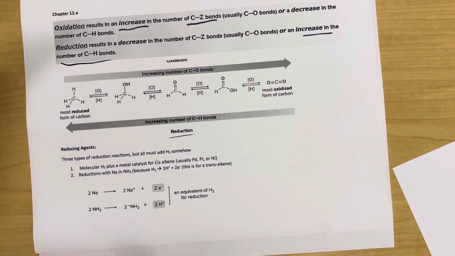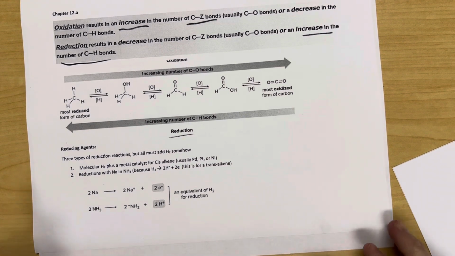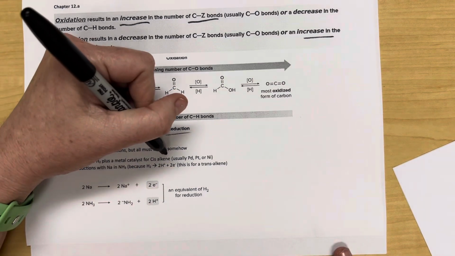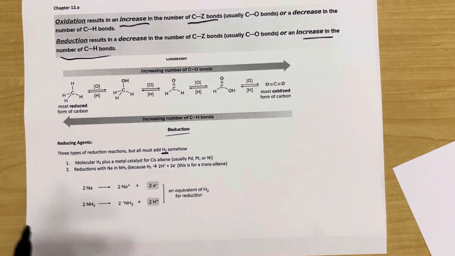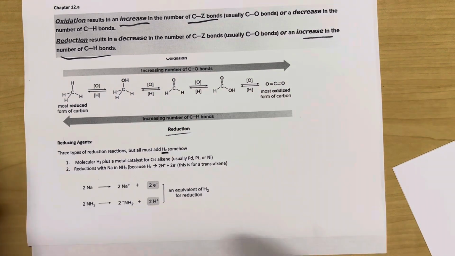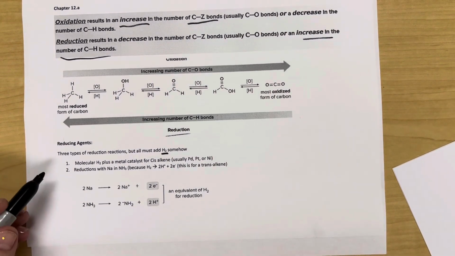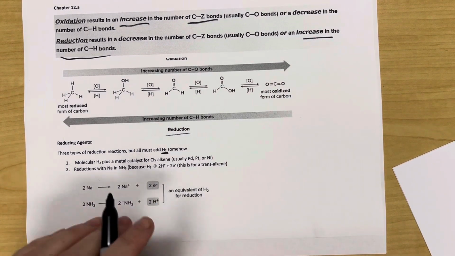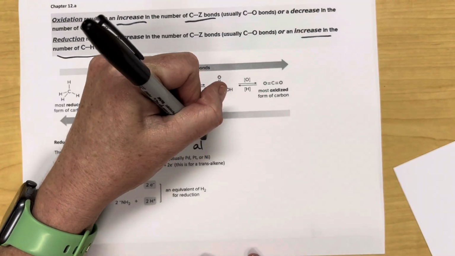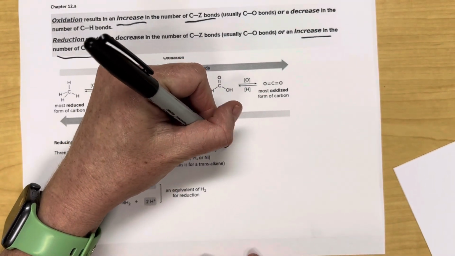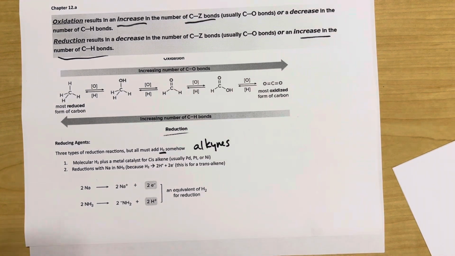So no matter which reduction occurs, we are going to have to add H2 somehow. So we'll always be adding H2, not just one hydrogen, it will generally be H2. And the way to do that is through the following. Oh, also, by the way, today we're mainly working on alkynes. So we're going to be adding hydrogen to alkynes.